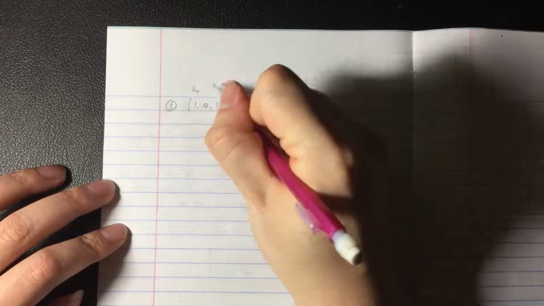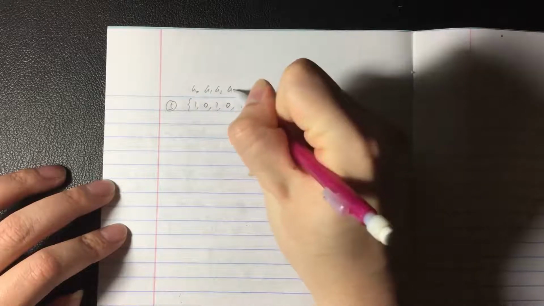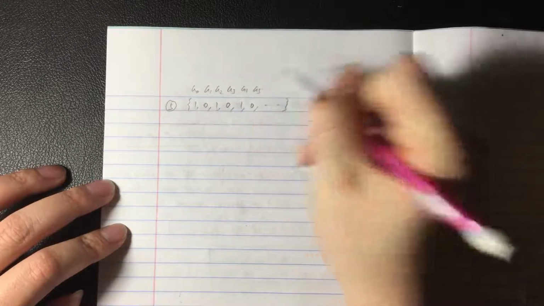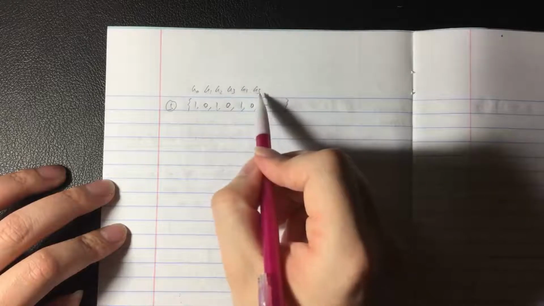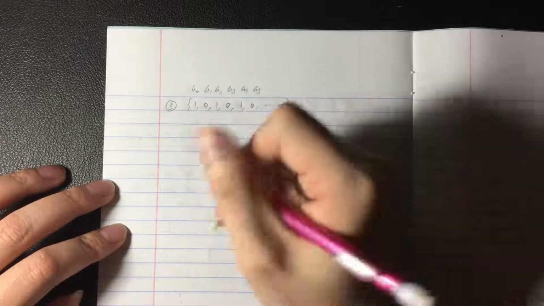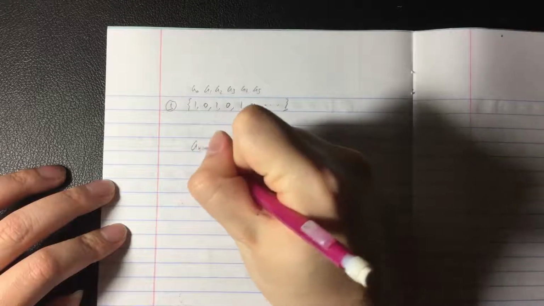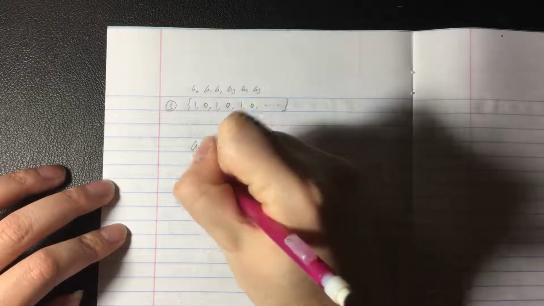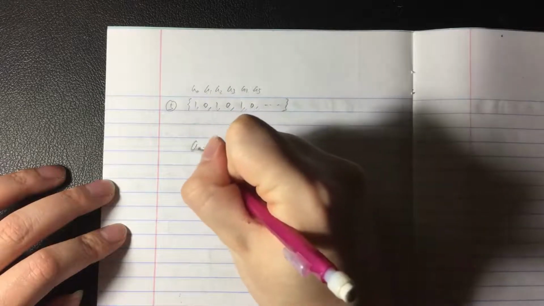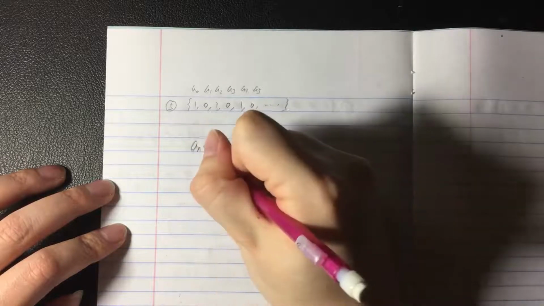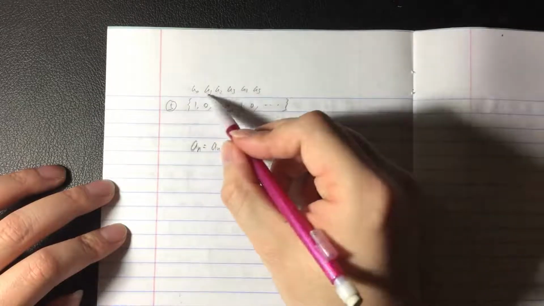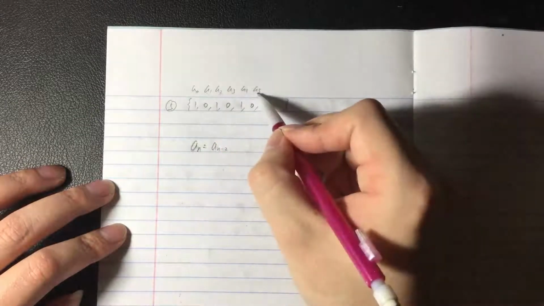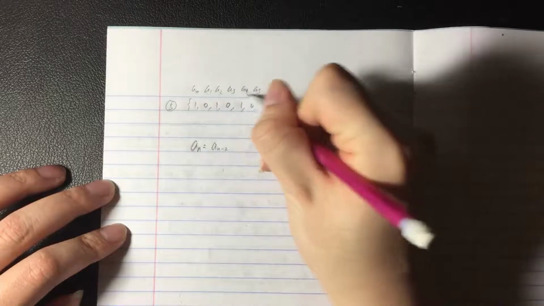So if we call these A0, A1, A2, A3, A4, A5, we can see that A2 is the same as A0, A4 is the same as A2, A3 is the same as A1, A5 is the same as A3. So I can write the formula as A sub n equal to A sub n minus 2. A2 equal to A0. A3 equal to A1. A4 equal to A2. A5 equal to A3, and so on.